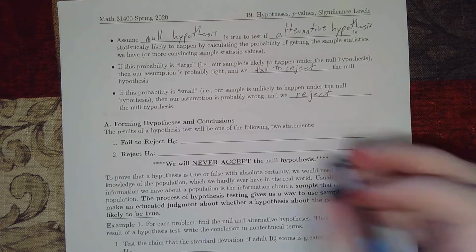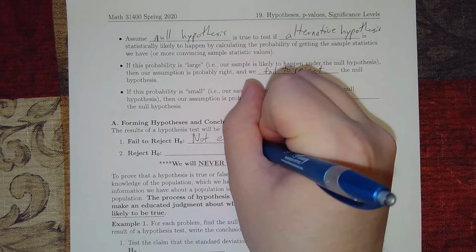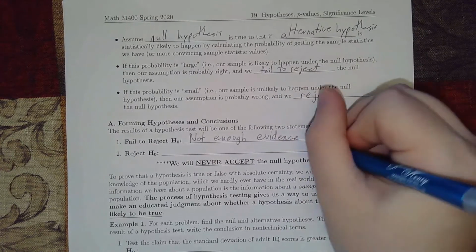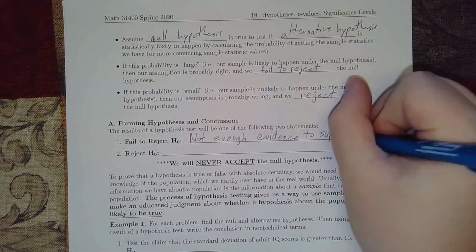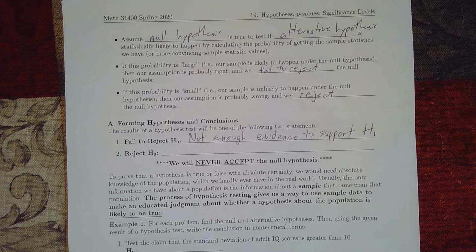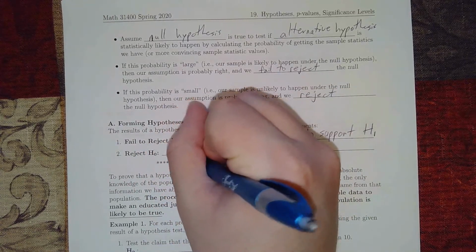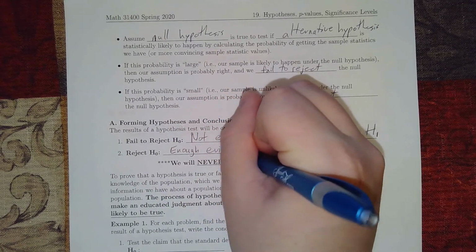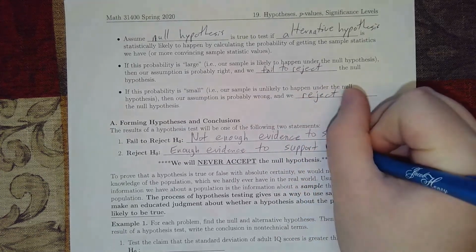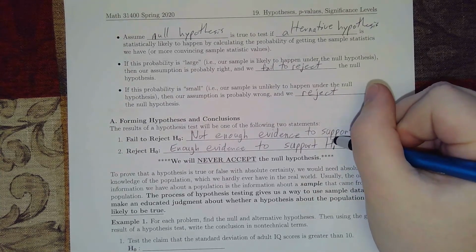Either we're going to fail to reject the null hypothesis, H naught, which means there's not enough evidence to support the alternative, so support H1, or we will reject the null hypothesis, in which case there is enough evidence to support H1.